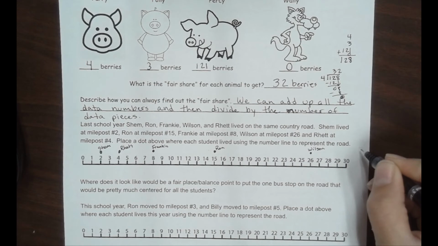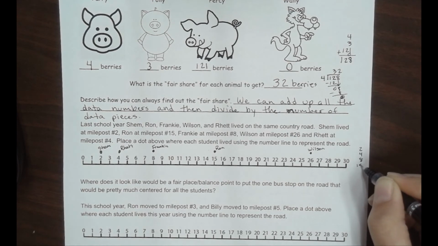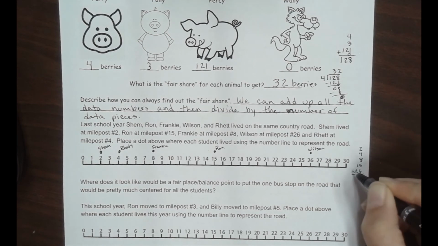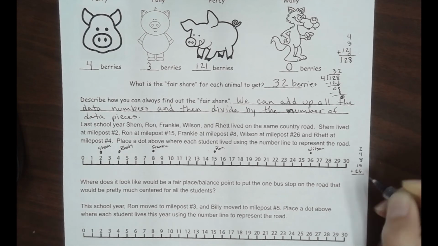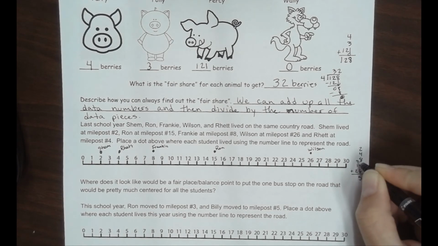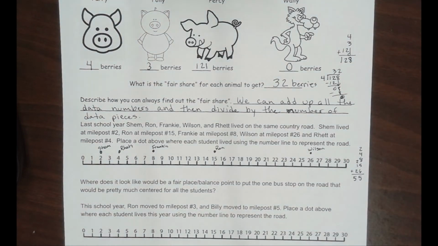So we have 2 plus 4 plus 8 plus 15 plus 26. 2 plus 4 is 6. 6 plus 8 is 14. 14 plus 5 is 19. 19 plus 6 is 25. So regroup 2. 2 plus 1 plus 2 is 5. So that's a total of 55 miles to split up between 5 people.